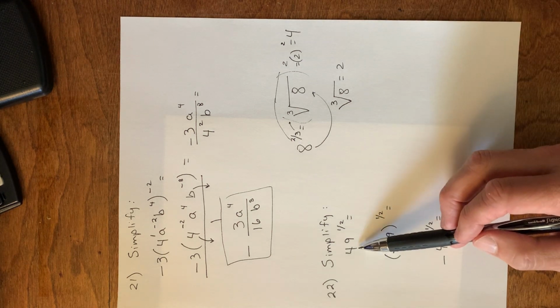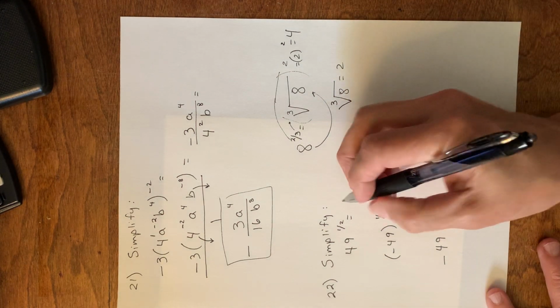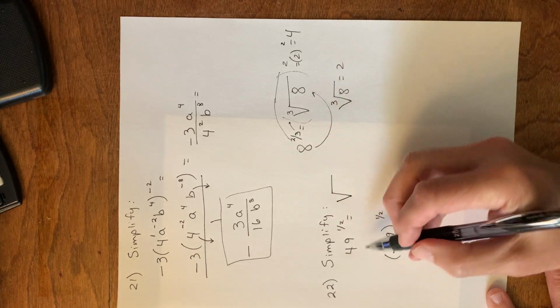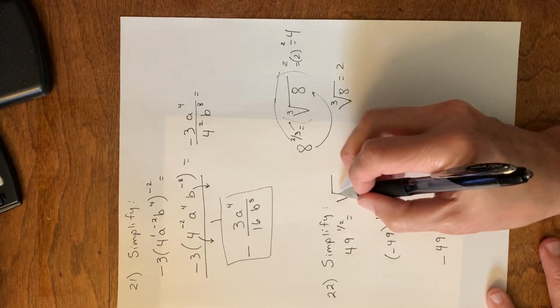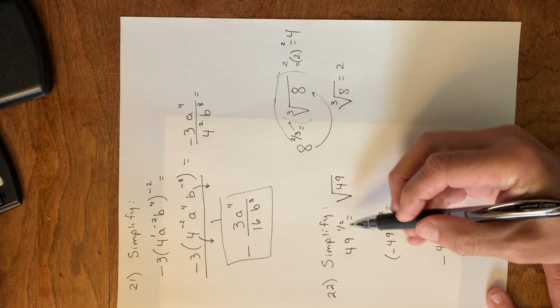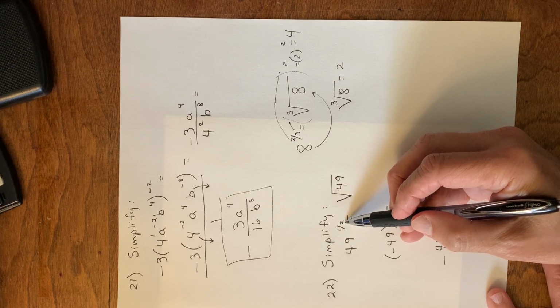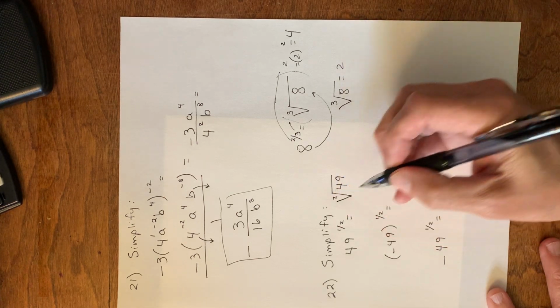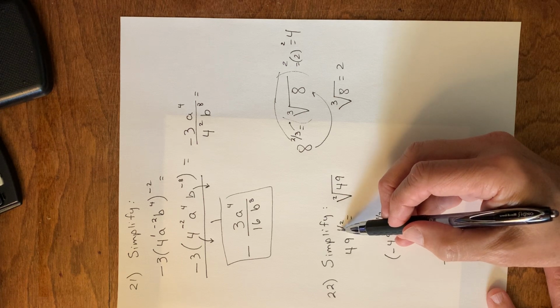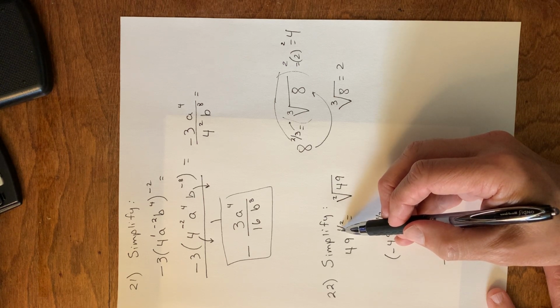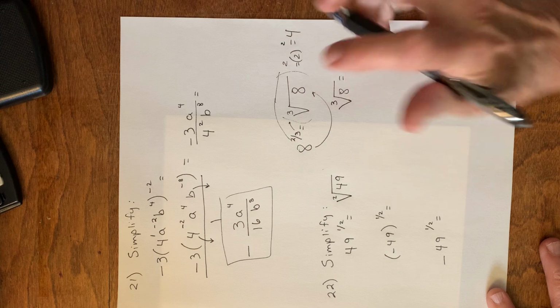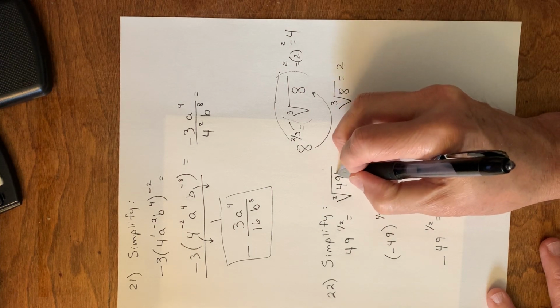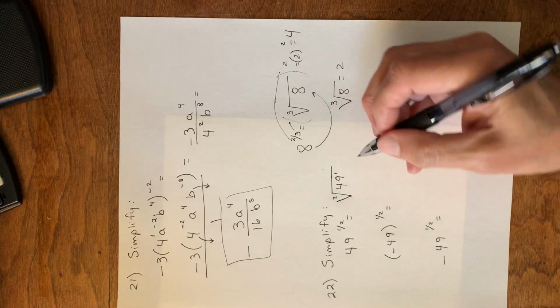All right, let's translate this guy into a radical expression. I know 49 is my base, it becomes my radicand. I know my denominator becomes my index, and my numerator becomes my exponent. Now I can put that exponent on the outside, or I can put it on the inside. Doesn't matter.